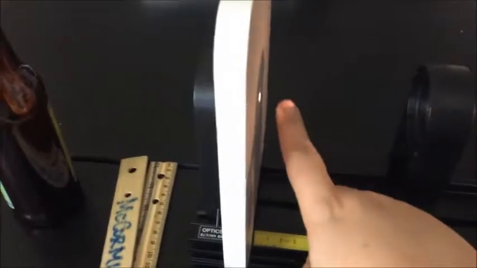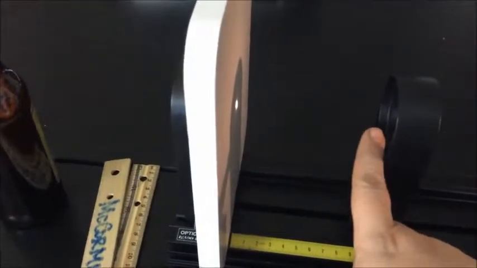So now what I need to know is the image distance and the object distance. Image distance is going to be between the image and the lens itself. Object distance will be between the lens and the object, which is this light source over here. So for the image distance, you can just read the ruler right here where the lens is located.